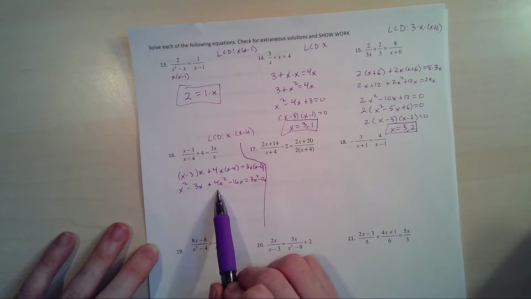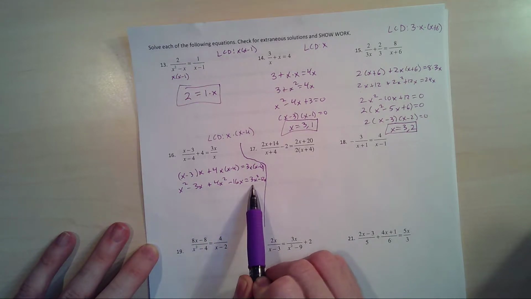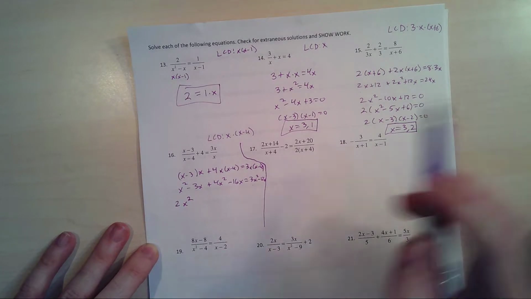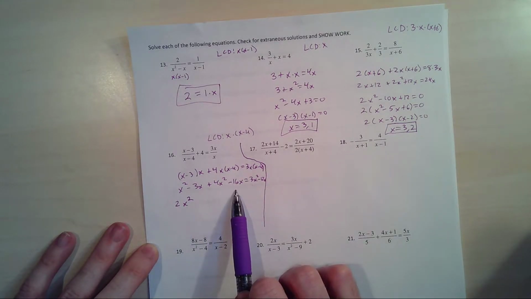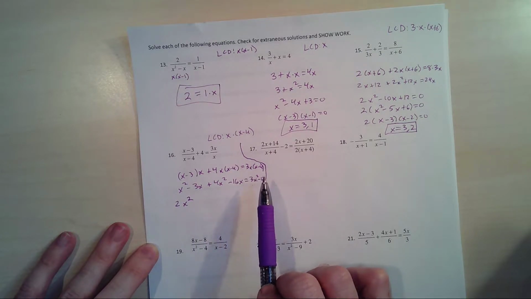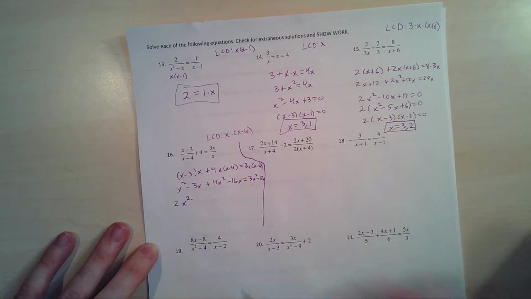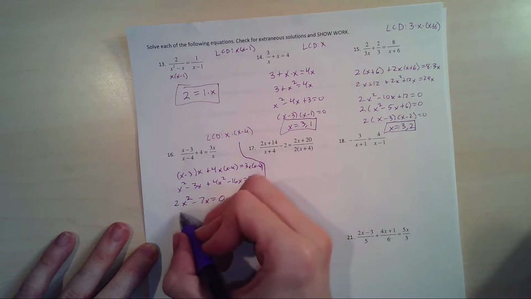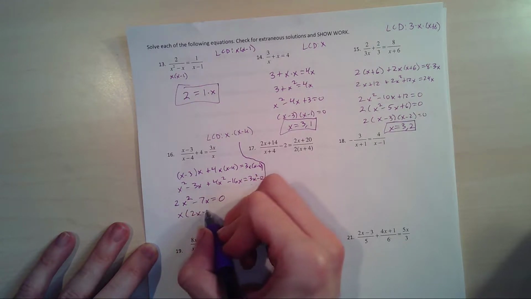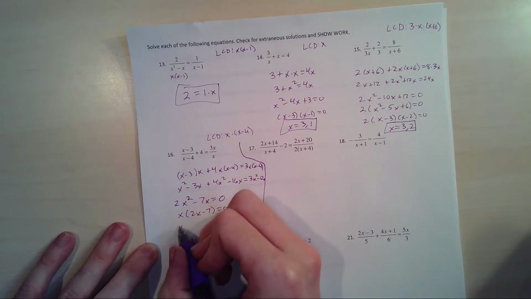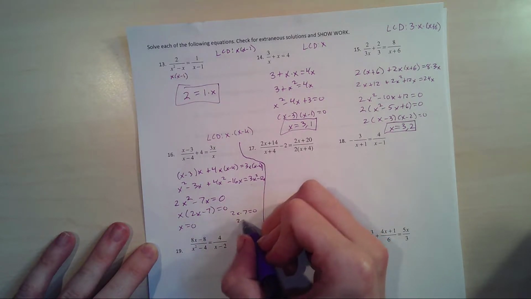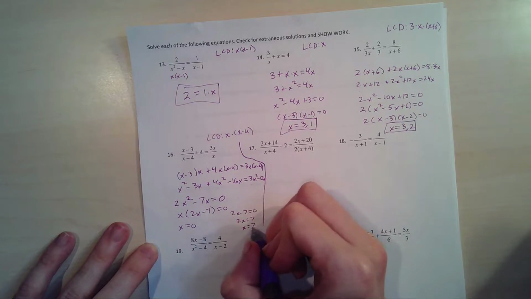Okay, so we have x squared and 4x squared is 5x squared minus 3x squared is 2x squared. Negative 3x minus 16 is negative 19x. Negative 19x and plus 12x is minus 7x equals 0. Factor: x multiplied by 2x minus 7 equals 0. So x equals 0 and 2x minus 7 equals 0. So 2x equals 7, x equals 7 over 2.